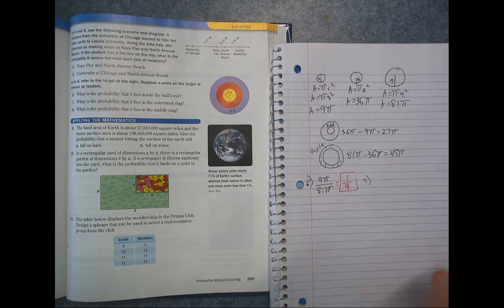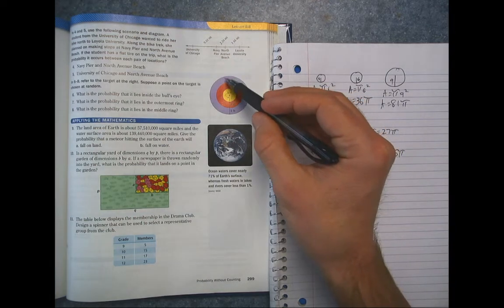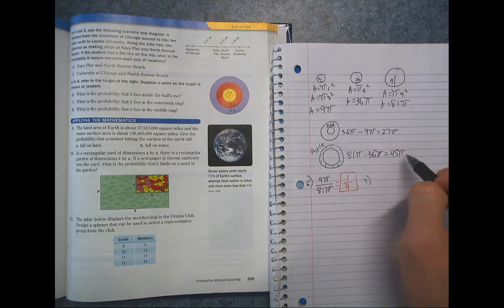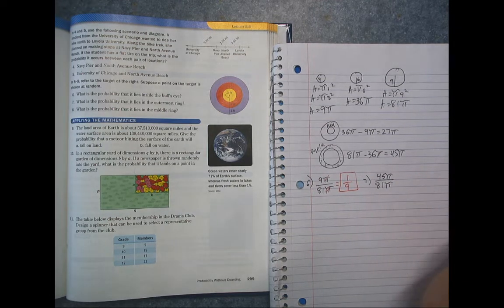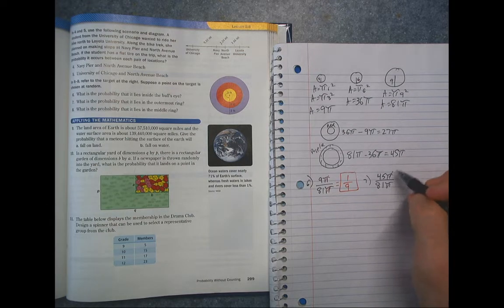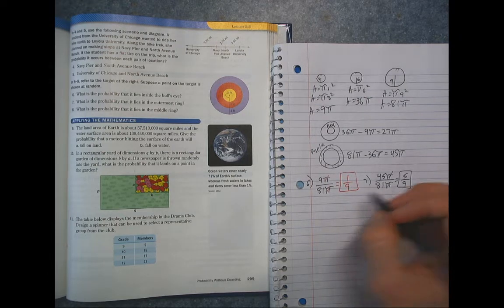Okay, number 7, what's the probability that it lies in the outermost ring? So this ring out here, we've already done the work, is 45 pi. So the chances it goes in is 45 pi out of 81 pi. We can simplify, knock out the pi's, which is why we leave them in the first place. If you made these decimals, now you've got to deal with all that. So we leave the pi's alone. They're going to cancel each other out here, and so we have 45 over 81, which will simplify down to 5 over 9. So you have a 5 out of 9 chance.